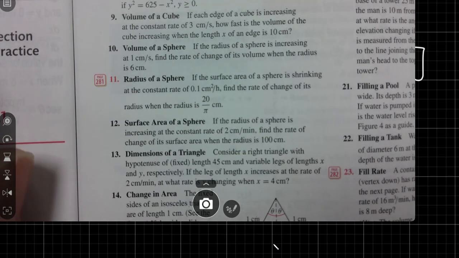First thing I want to check, and I want you to check, and don't count it wrong if not, but if you've done them right, we should have a few things. Do you have a sphere drawn? I would always encourage you to. If you don't, I'm not going to take points, but it will help. Maybe not so much in this problem. What is your known information? ds/dt is 0.1 or 1/10 centimeter squared per hour.